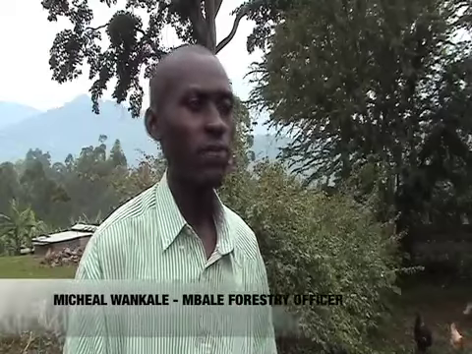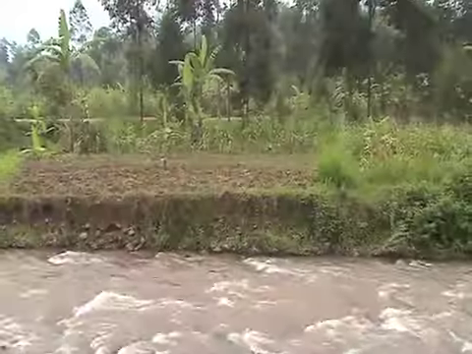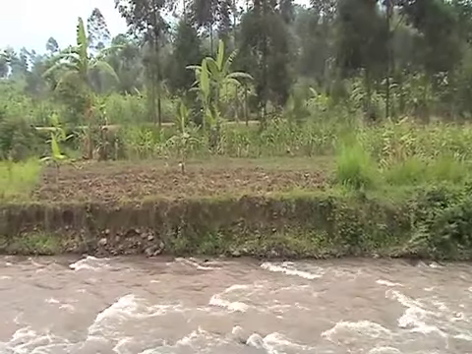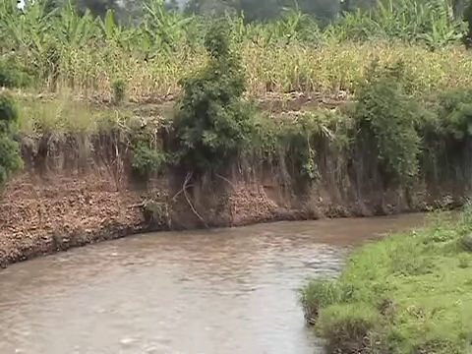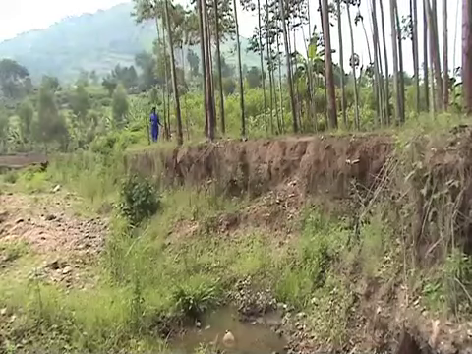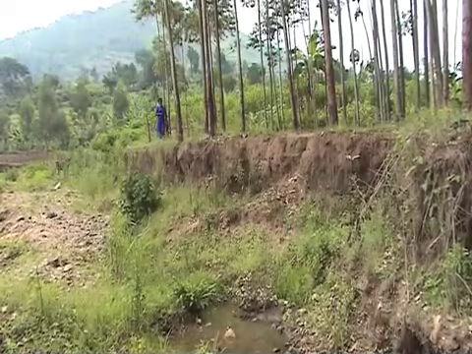The main cause of this is over-cultivation of the banks. You find that the communities have cultivated up to the edge of the river bank, which is also against the law. As such, the riverbanks have been degraded, with it now being steep, while others have collapsed since the soil is no longer strong enough to hold together.